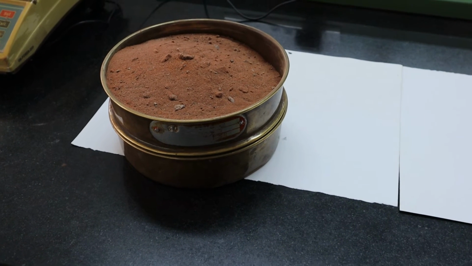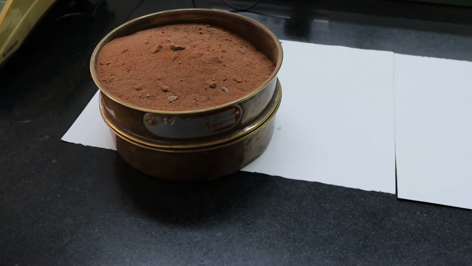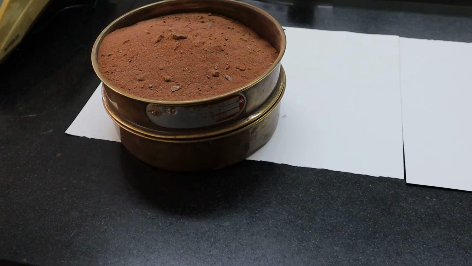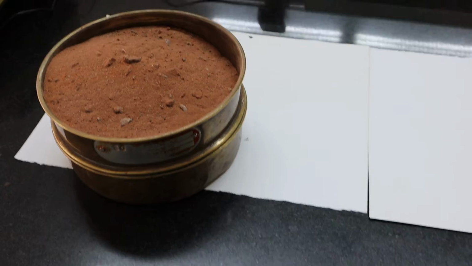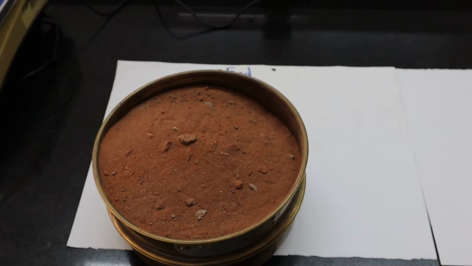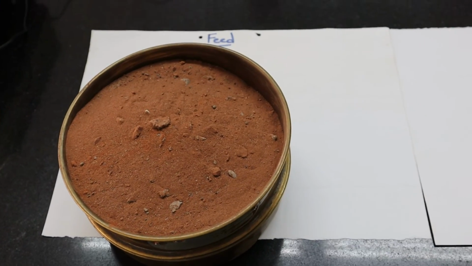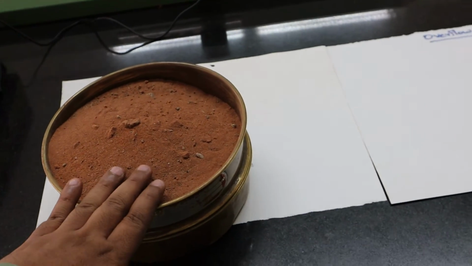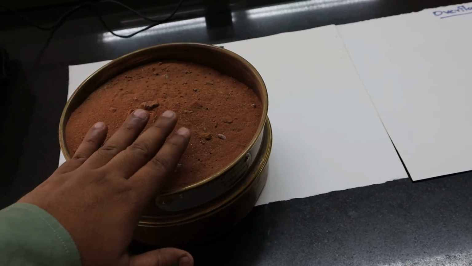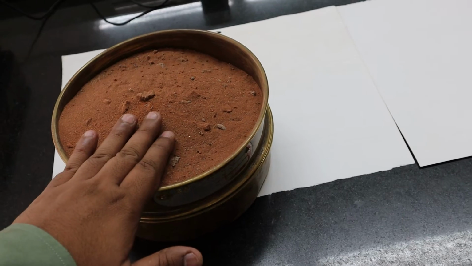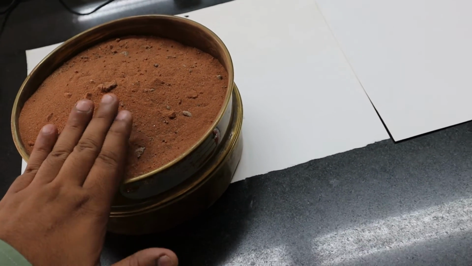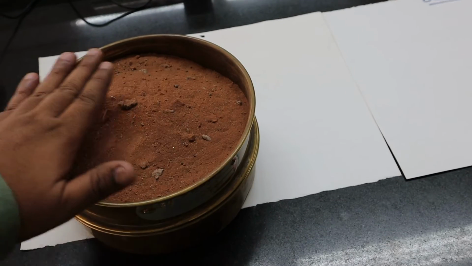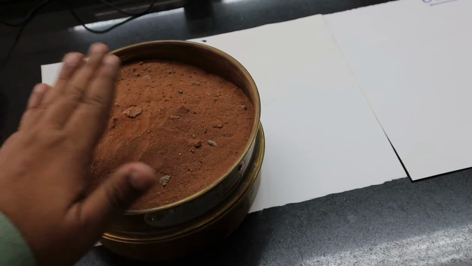Dear students, this is the feed we have taken on the mesh number 30. Below mesh number 30, we have kept the pan to collect the material. What we will do is put this for the sieving action. What will happen? This is our total feed. After the screening action, watch out, the material that is left on this particular mesh will be the overflow. Whatever has come to the bottom, that is my underflow. And whatever I have started with, this is my feed.